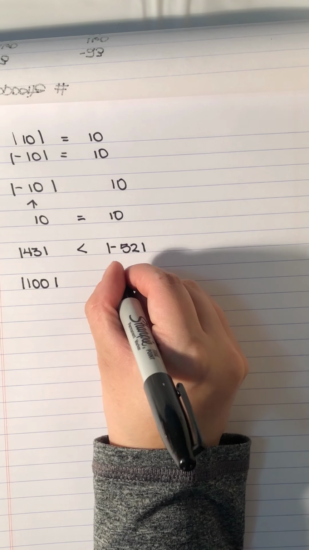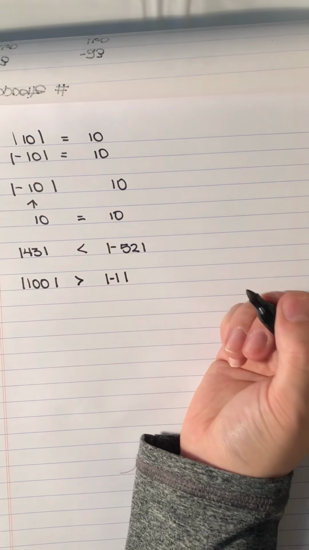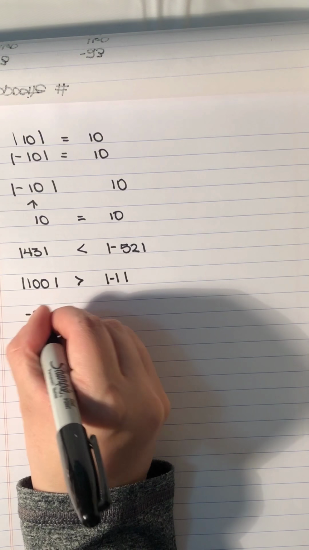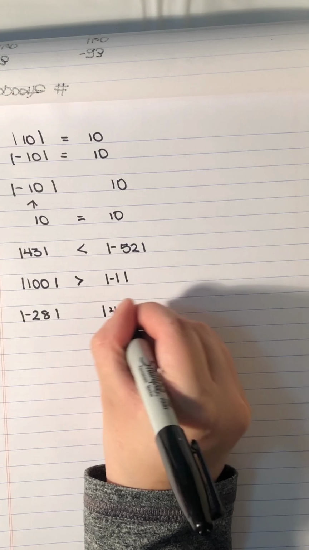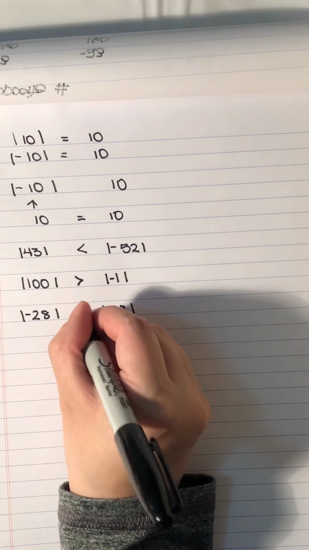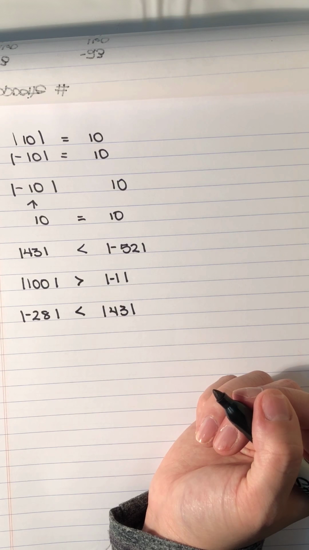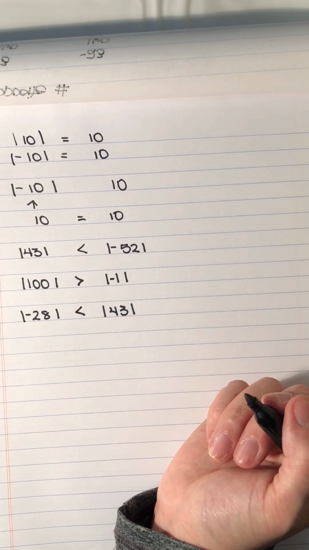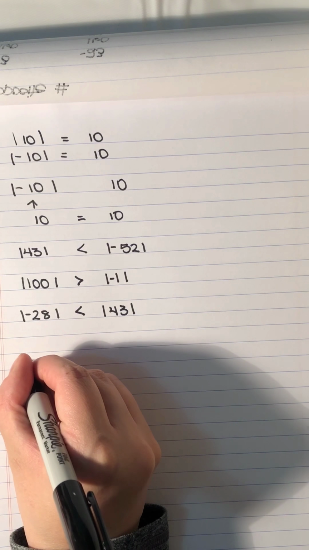What about the absolute value of 100 and the absolute value of 1? Well, 100 would be bigger than 1. What about the absolute value of negative 28 and 43? Well, we know 43 would be the bigger one. So the absolute value of negative 28, which is 28, is less than the absolute value of 43, which is 43.